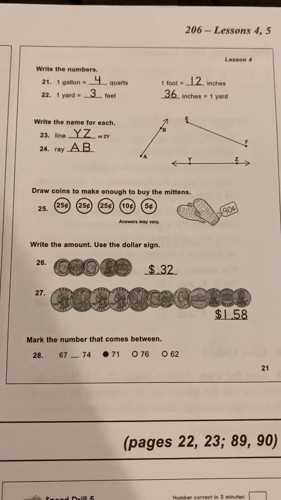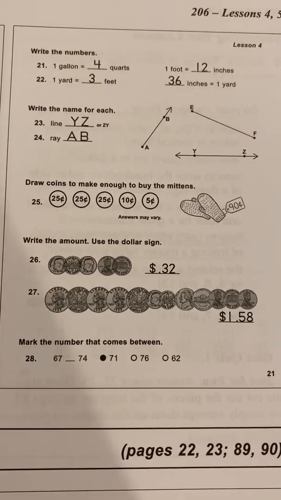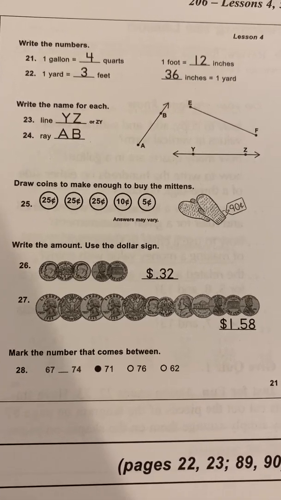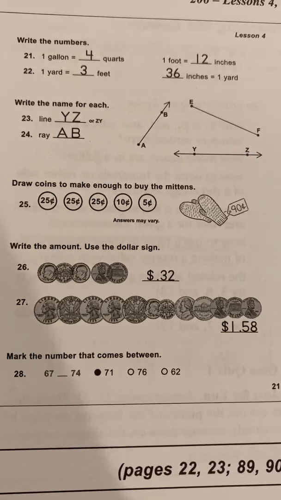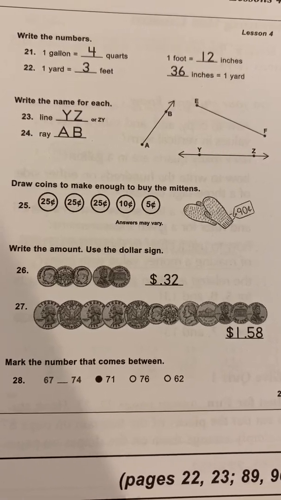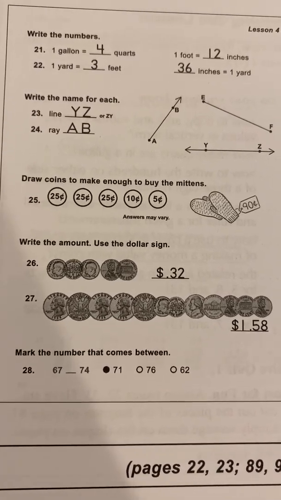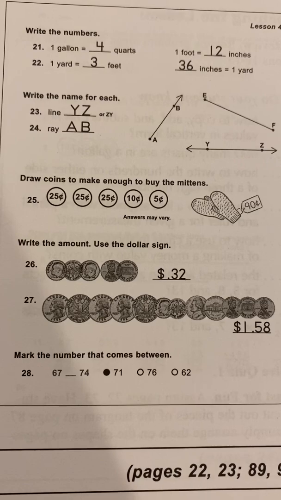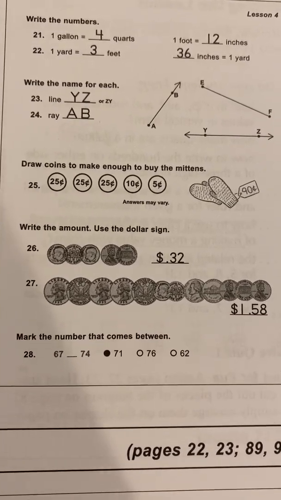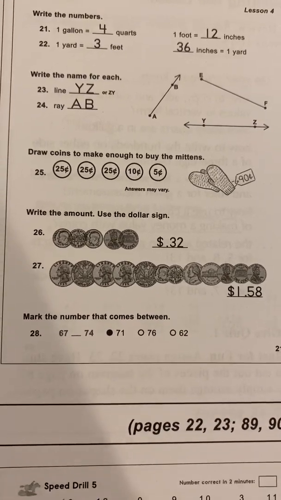Her reference chart should be able to help her with 21 and 22. And then she knows how to do the lines and rays, how to name them. And then drawing the coins, she's been doing a decent job with those. If you have any change for her to actually look at it and see that tangibly, that may be helpful. And then she generally does a good job counting her money and writing the correct answer.